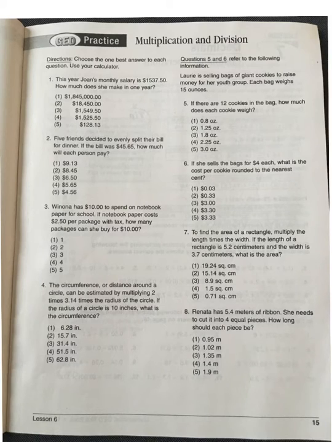So we're going to do number 1 together, and then you're going to do 2, 3, and 4 on your own. So this year, Joan's monthly salary is $1,537.50. How much does she make in 1 year? So that's per 1 month, and we know that there's 12 months in a year.